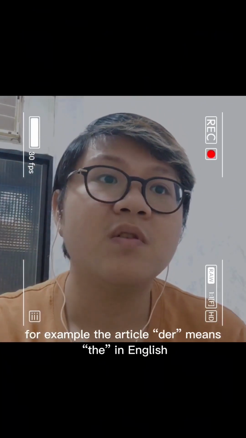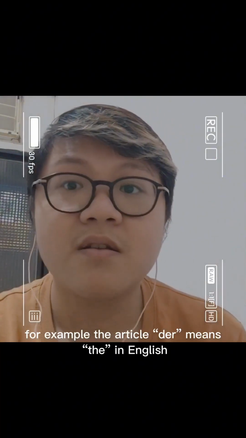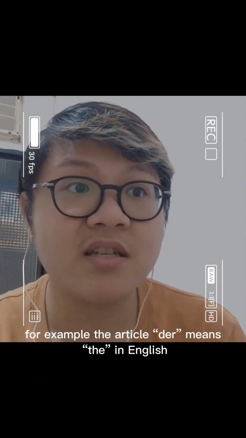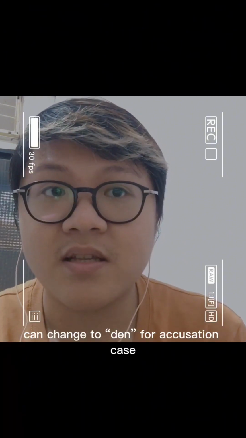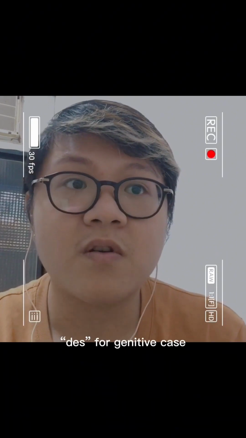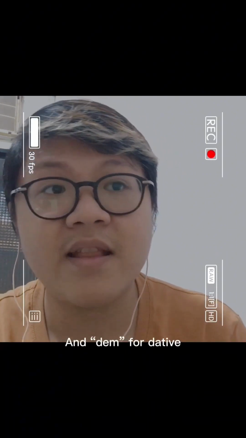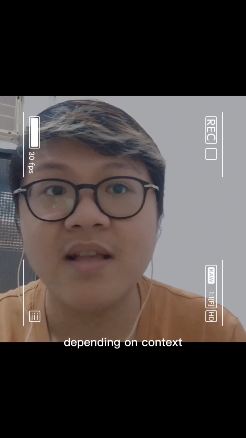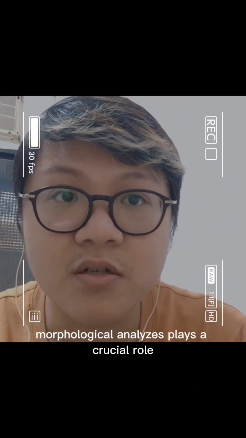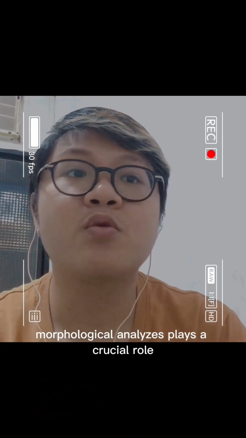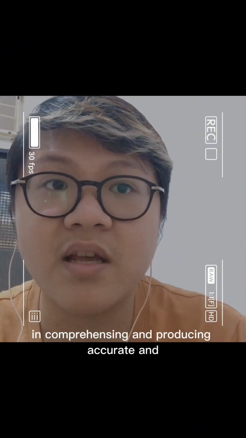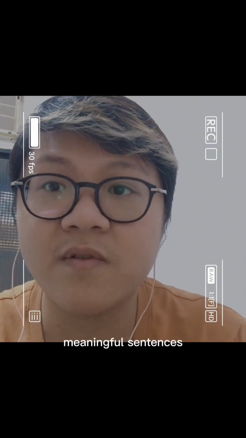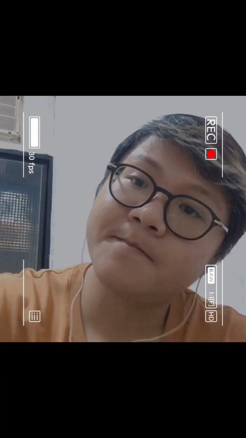For example, the article der, which means the in English, can change to den for accusative case, des for genitive case, and dem for dative, depending on context. Morphological analysis plays a crucial role in comprehending and producing accurate and meaningful sentences. Thank you.